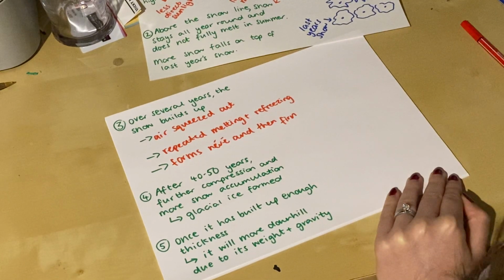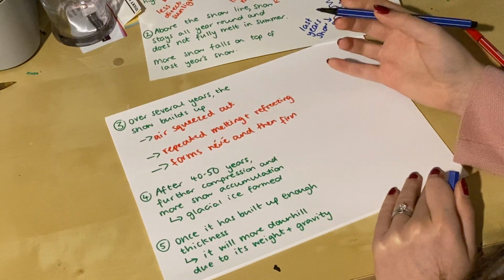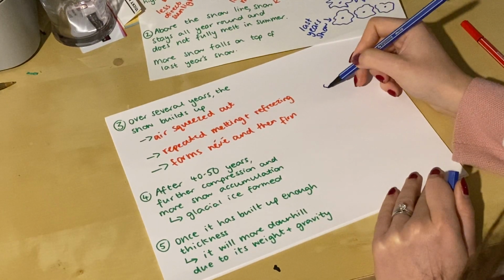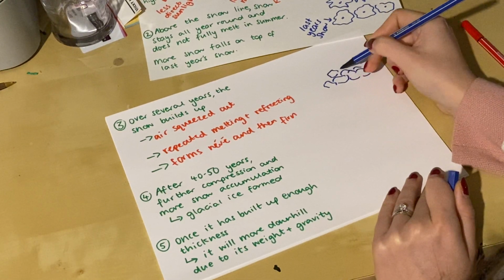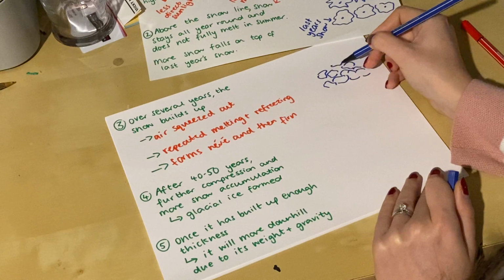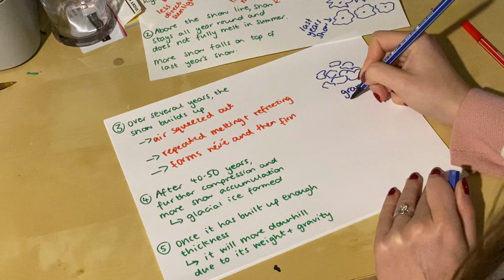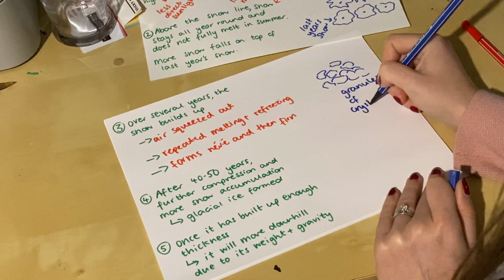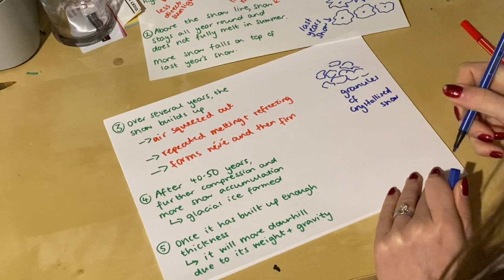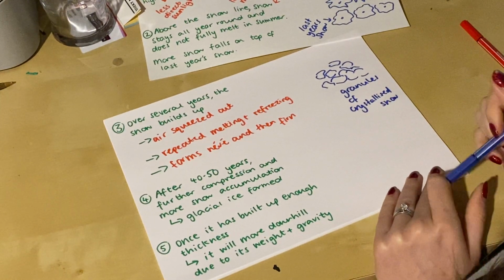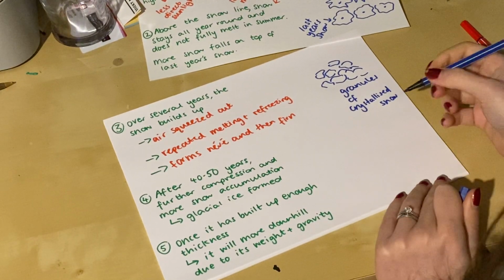The base is now like granules or almost like crystallized snow. Before we had the nice fluffy snowflakes that were starting to wear away, and now we basically have almost snowy granules that have melted and refrozen. And again, there's much less air in here. So you have granules of what we tend to call crystallized snow. And that basically continues to happen until after about 40 to 50 years, we get more compression, more accumulation, and then we basically have our glacial ice.